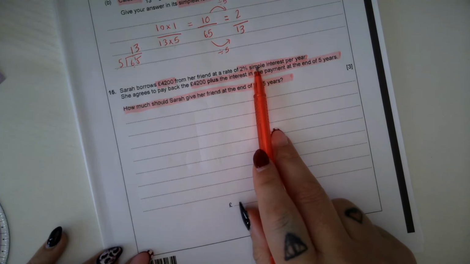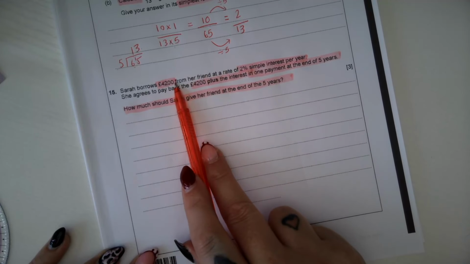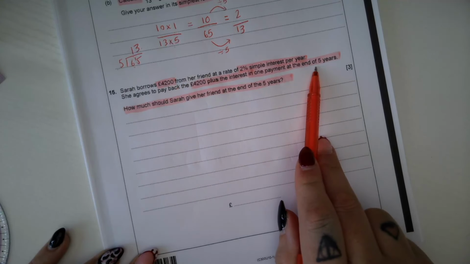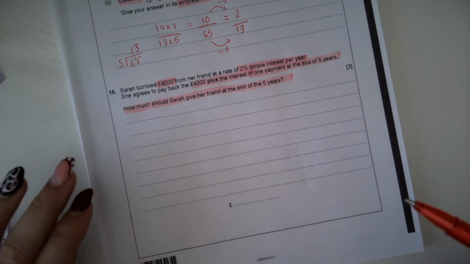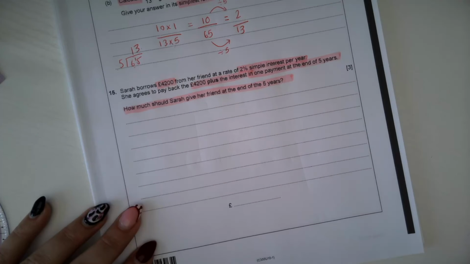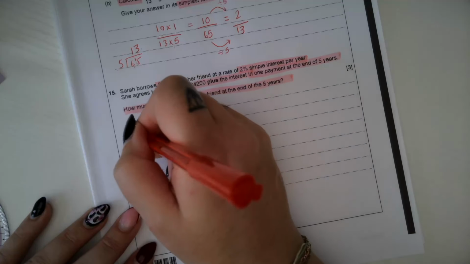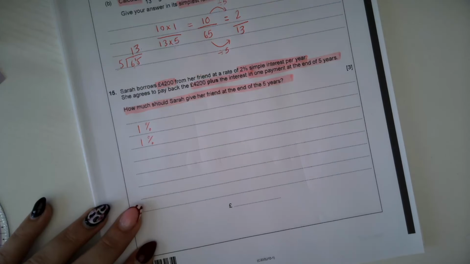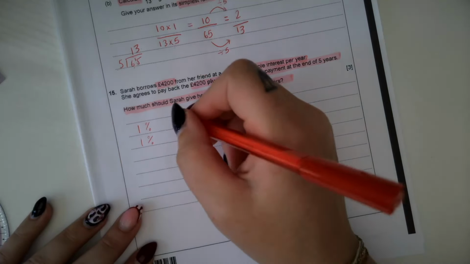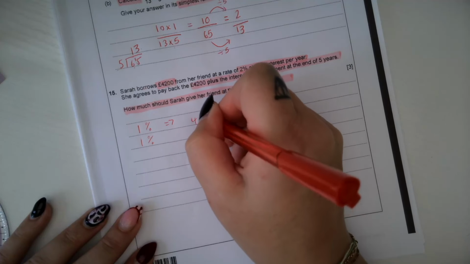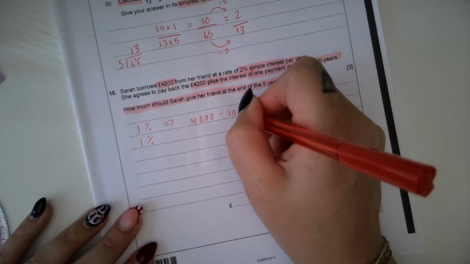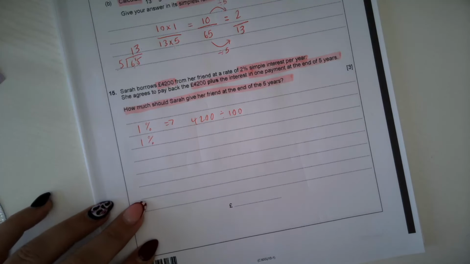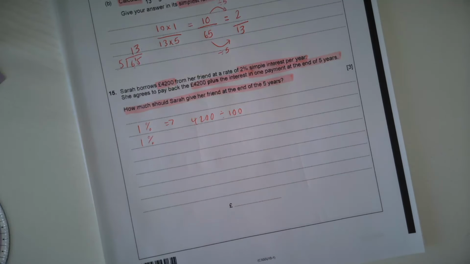So simple interest, the way this works is you find 2% of that amount and then you times it by the number of years. It is that simple. It's called simple interest. So we're going to find 2% of 4,200, okay? So I'm going to find 1% and then 1%, because 1% plus 1% is 2%. So to find 1%, we have to divide by 100, because 100, what a percentage is out of, divided by 100 will give us 1.